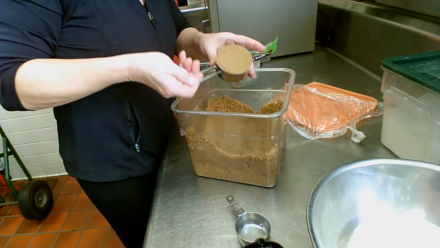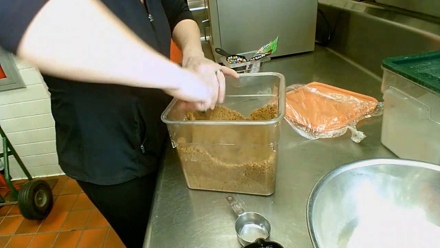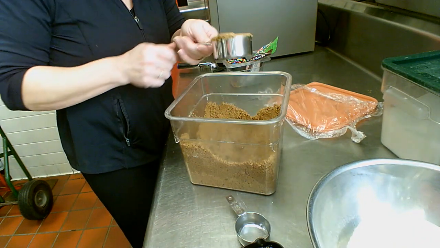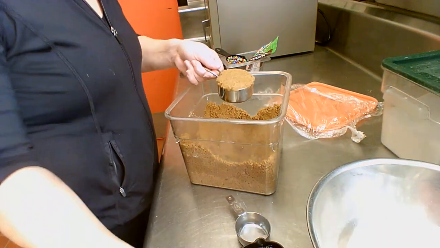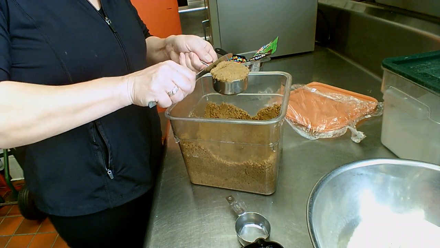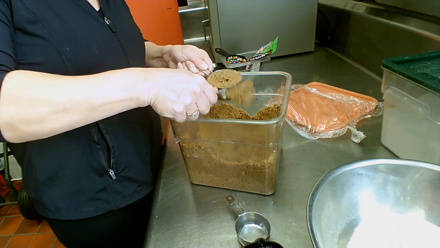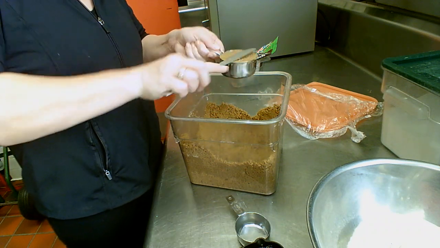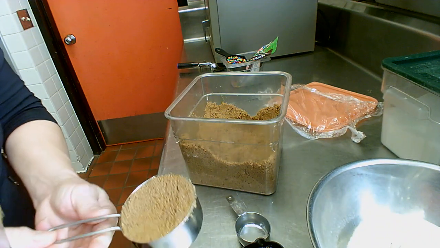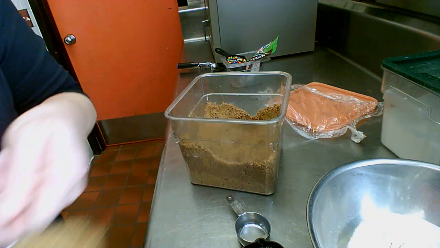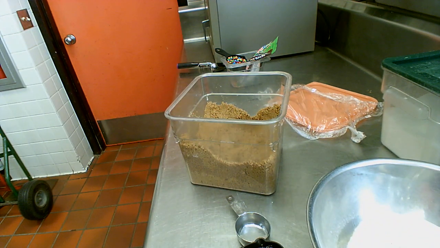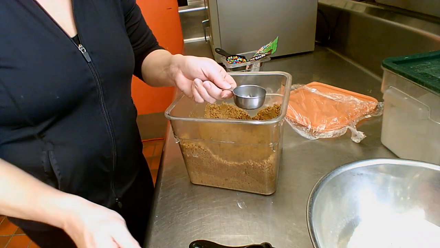All right. So then I do that. I pack it in. I double check, grab a little more, and so now it's overfull, right? And I've packed it in using kind of the side of my container, and now I've leveled it off. So that is, I need 3/4, so I did 1/2, and then now I'll do my 1/4.